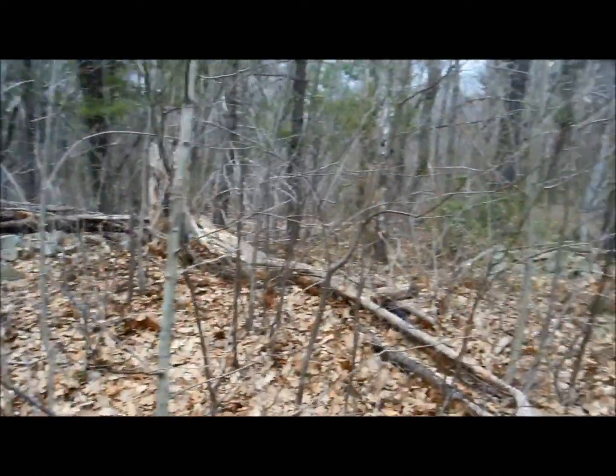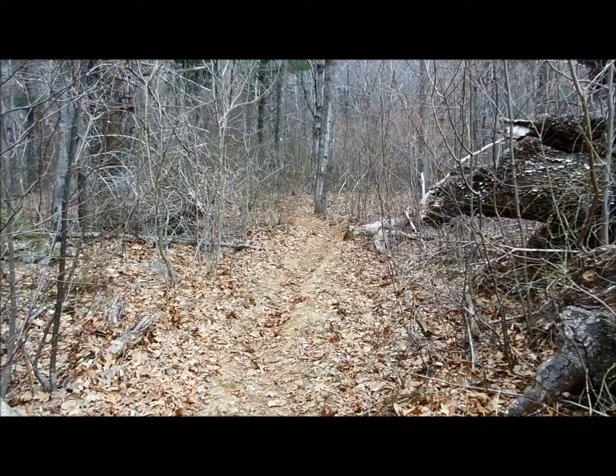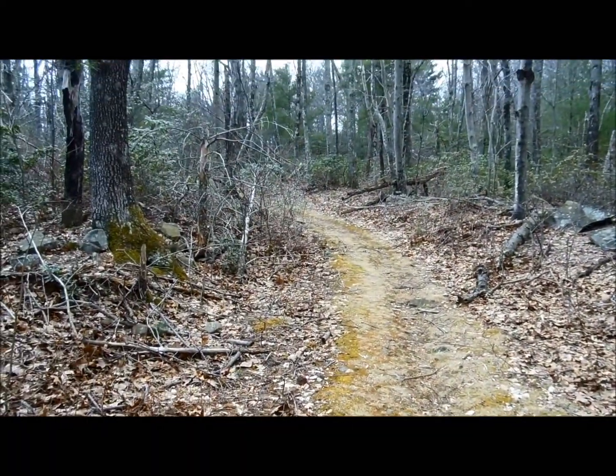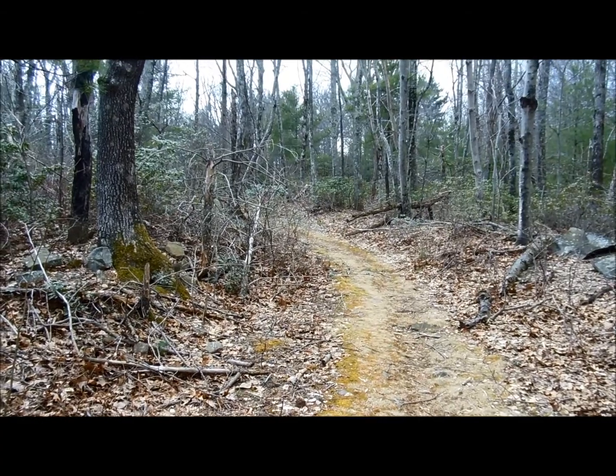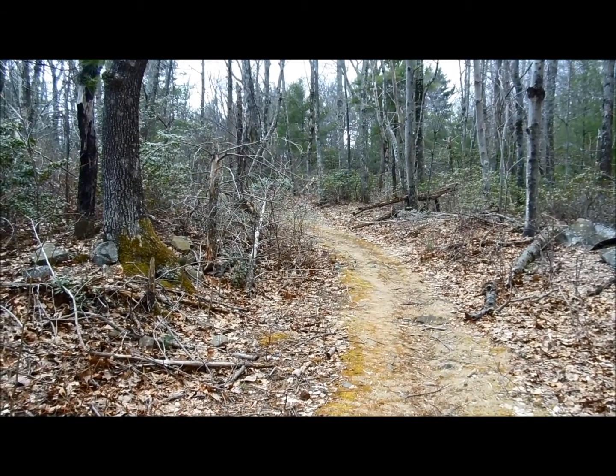Here's what the road looks like going that way. We're going to head up this way. Once I get up to the top, I'm going to find a place to sit down and eat a little bit of lunch and drink some water.